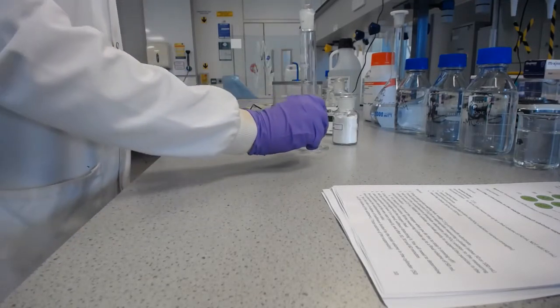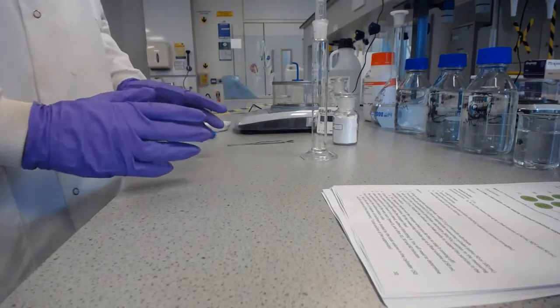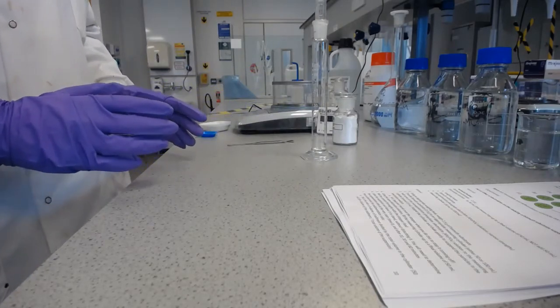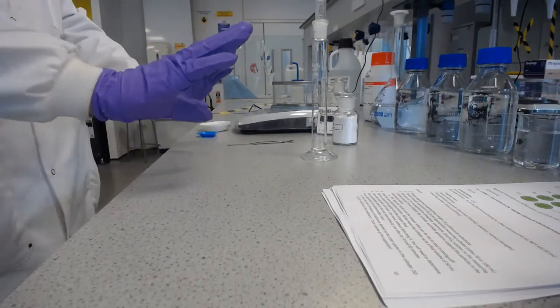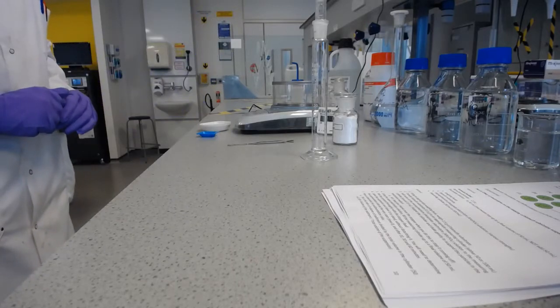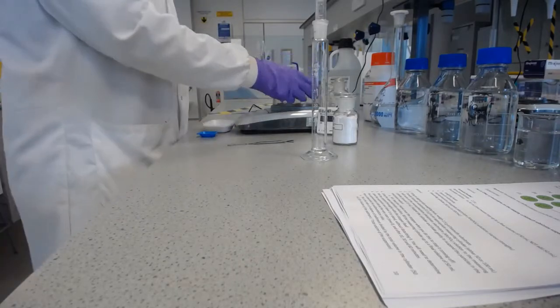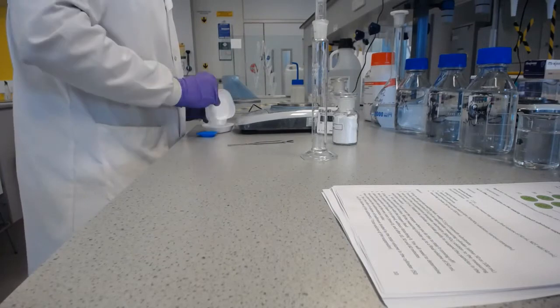So I'm going to get on with doing that. I'll just do one on camera so you can see it, and then I'll do all of the others, and then you'll be able to see them all in front of each other. So first of all, I need to weigh my bismuth.